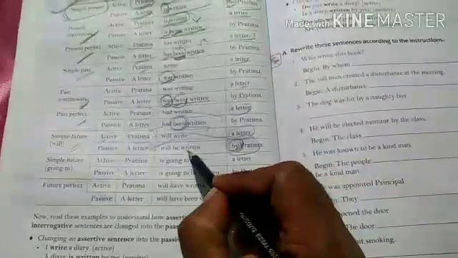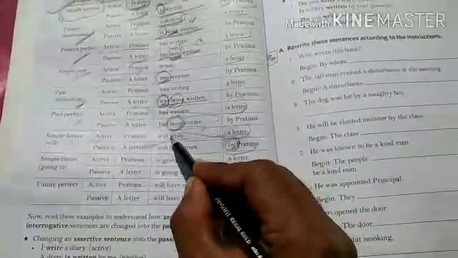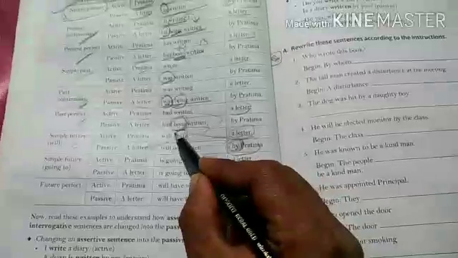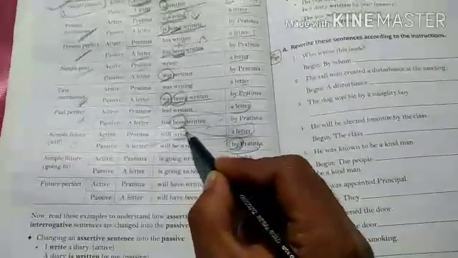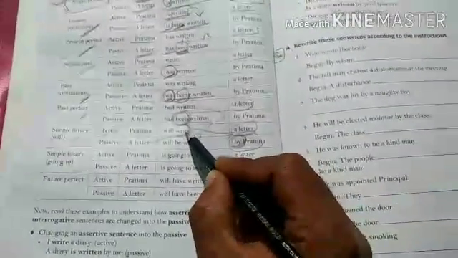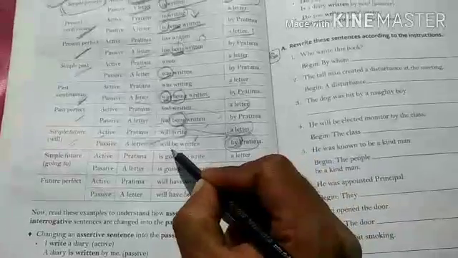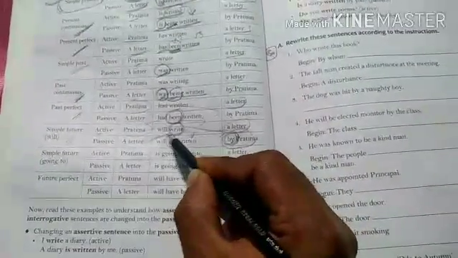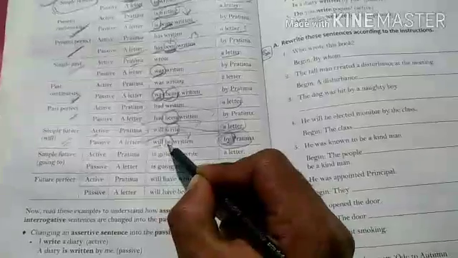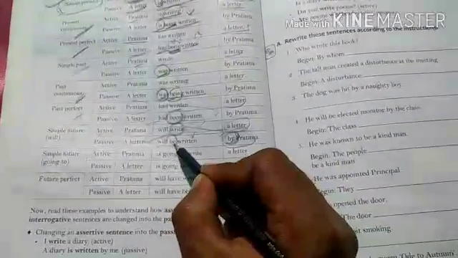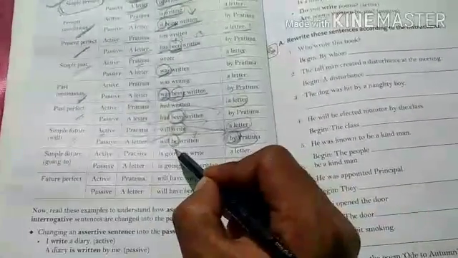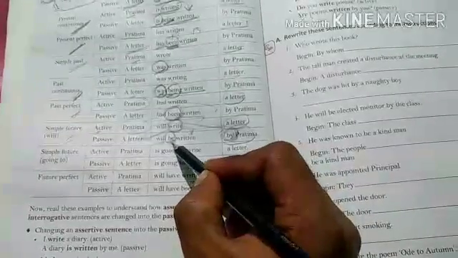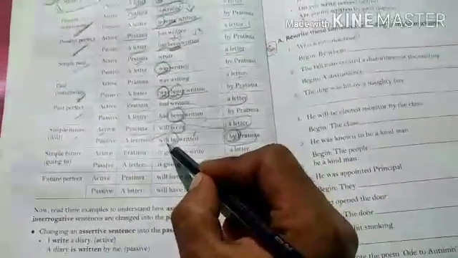So after changing the sentences in active voice into passive voice, we have to change the main verb into B3. Before that we have to make use of to be verbs. Be is from the group of to be verbs, because after will or shall we have to use the B1 form of the verb. Be is the B1 form of the verbs, from the group of to be verbs itself. Okay, I hope you have understood.